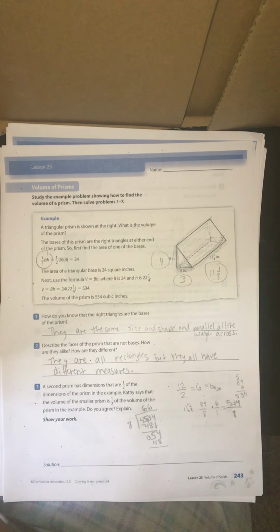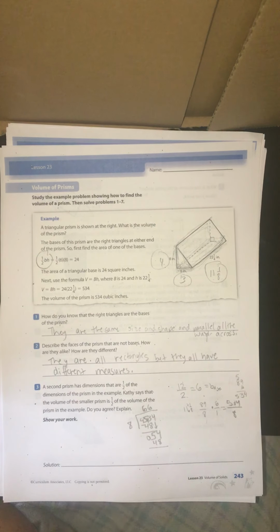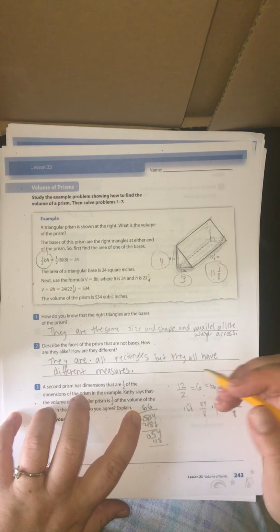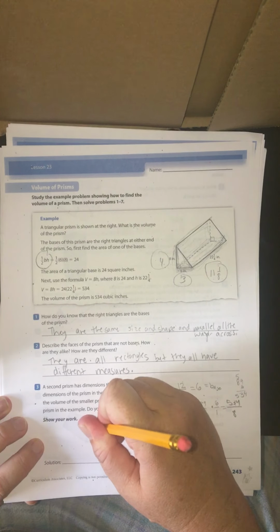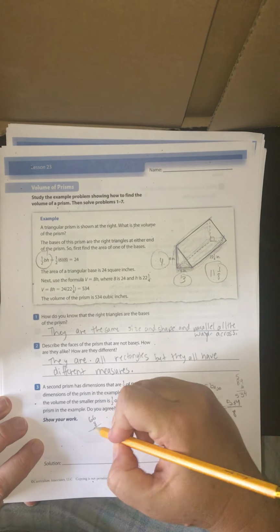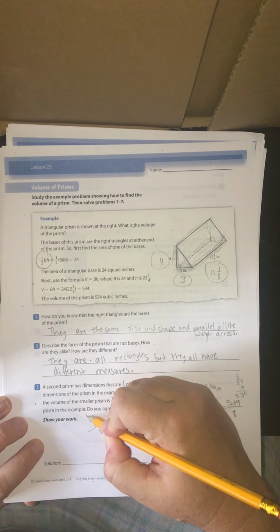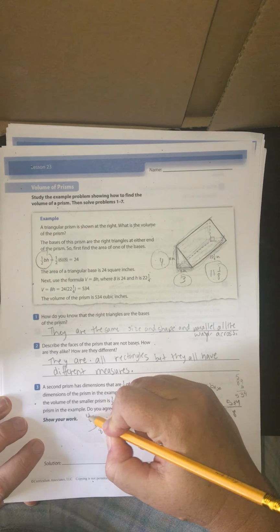So let's see, is 66 half of 534? So as we look on here, the volume is really a lot less. And what we realize is that it's about 8 times as much if we want to get to 534. 48, 49, 50, 51, 52, yeah.